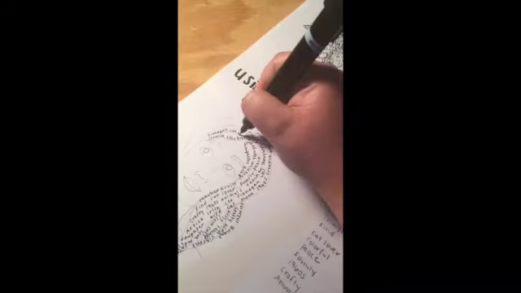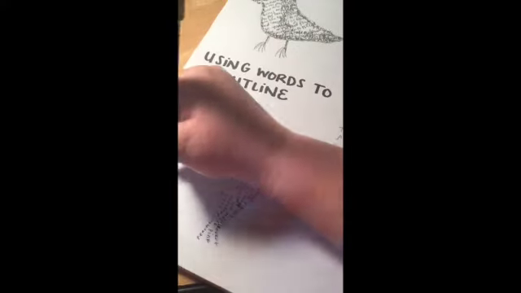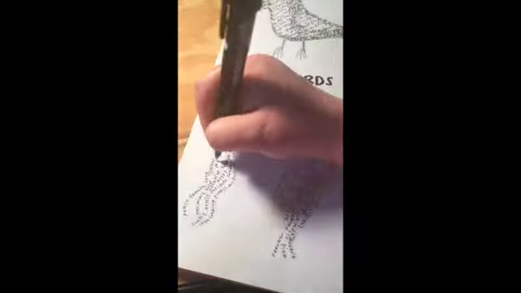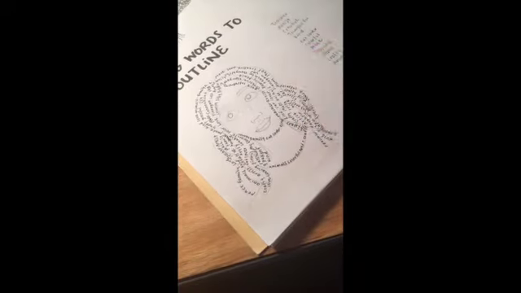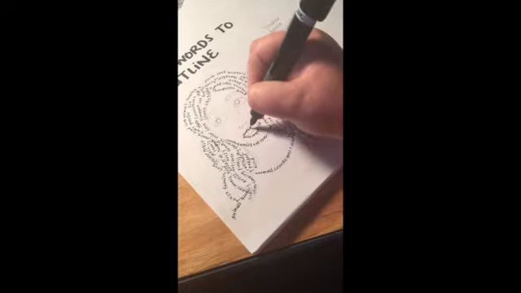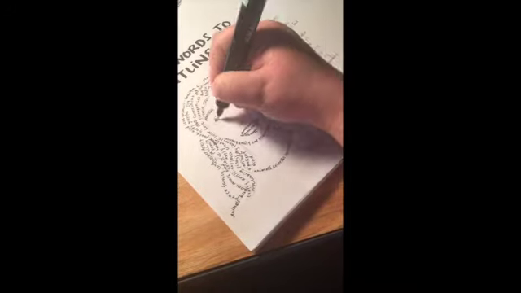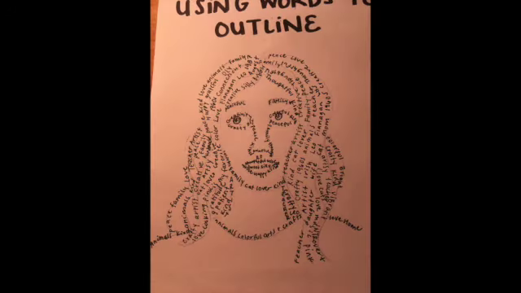So for this one, I just kind of chose different things that are descriptive, and I'm putting them in like the lines that would make the strands of hair, the outlines that would make up the face and the facial features and the shirt. And I did have to repeat words, of course. And that's how that looked. I did do a little erasing of my initial pencil lines for that.